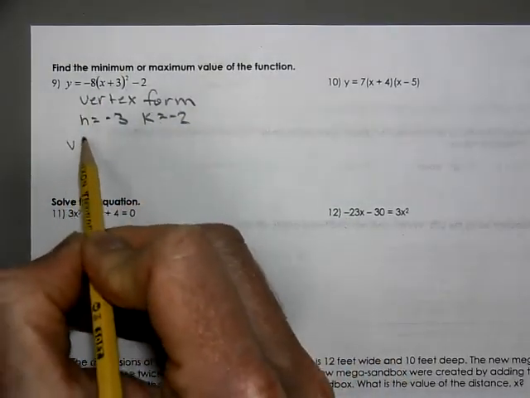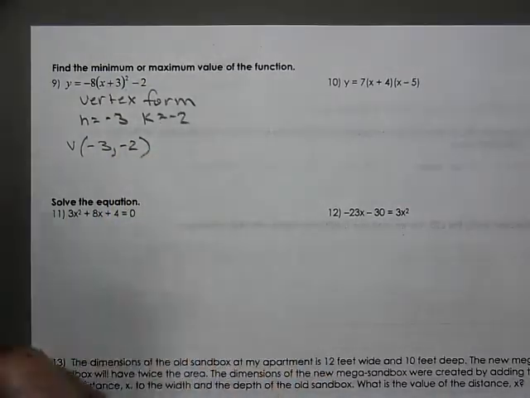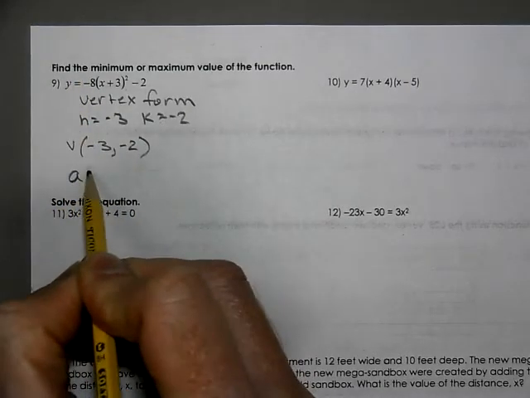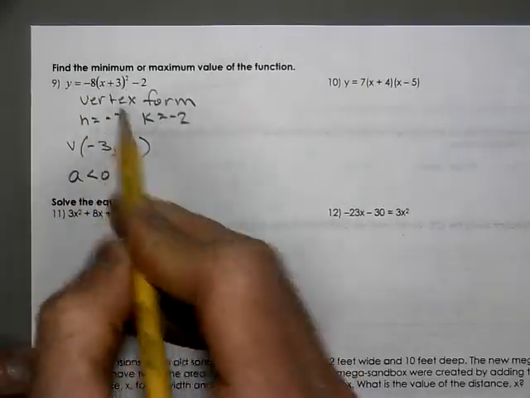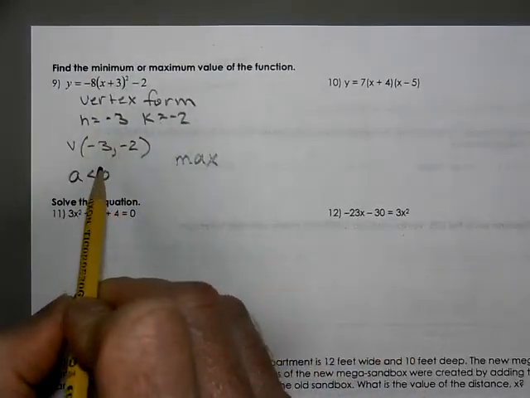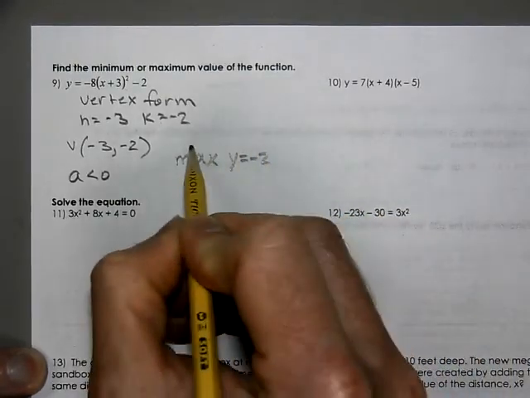So your vertex is going to be at (-3, -2). Your a is less than 0, so you have a maximum, and the maximum has a y value of y equals -2.